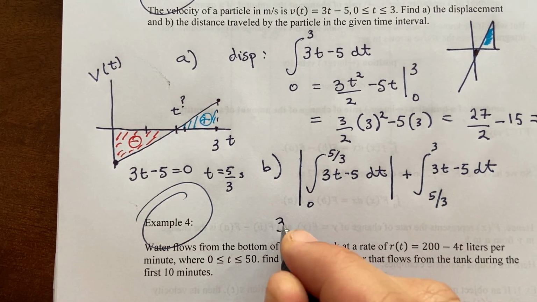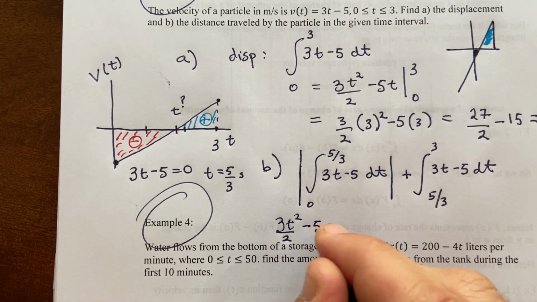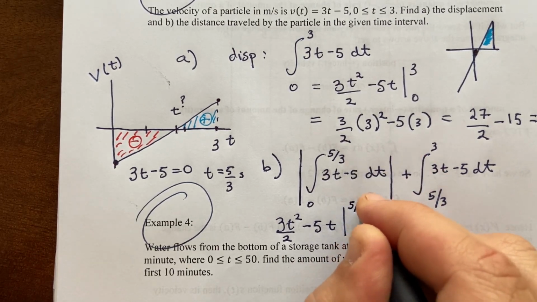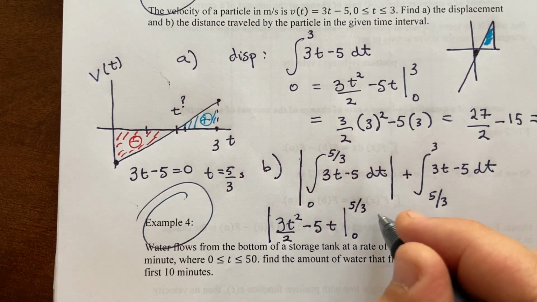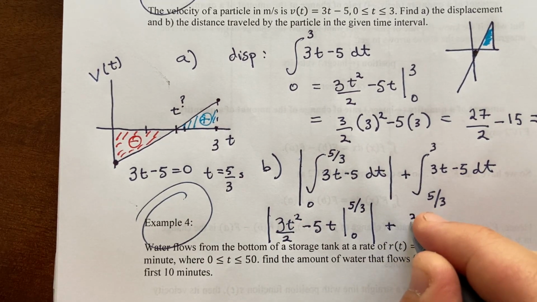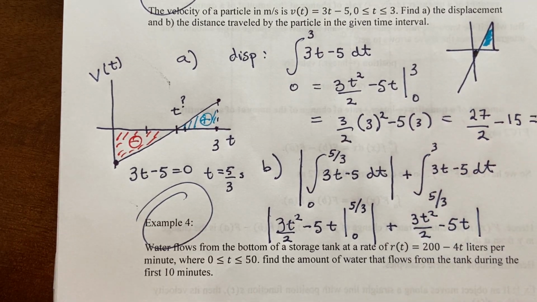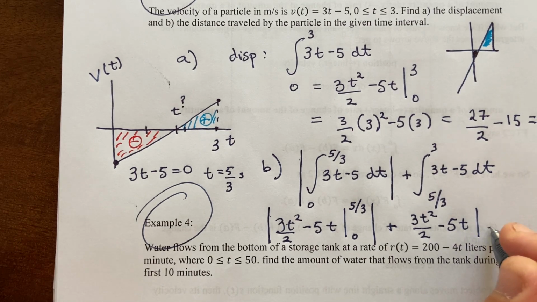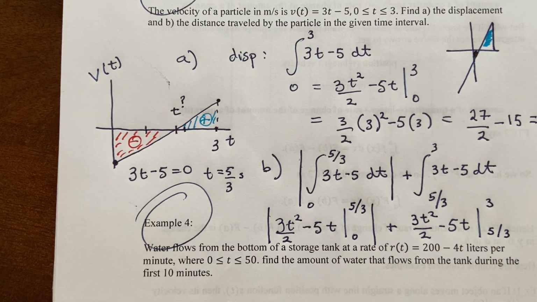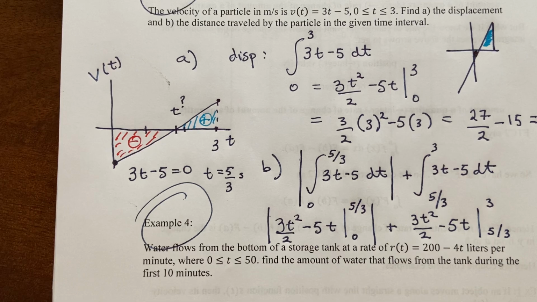So we get 3t squared over 2 minus 5t evaluated from 0 to 5/3, but then absolute value of that, plus 3t squared over 2 minus 5t evaluated from 5/3 to 3. I'm going to grab a new sheet of paper so I can do the algebra on it.